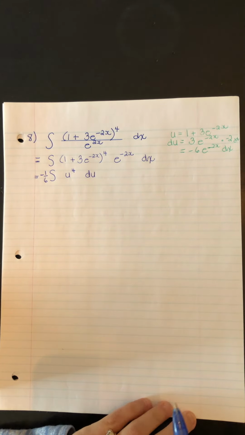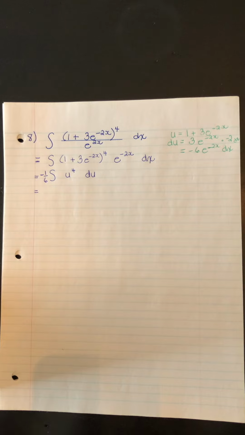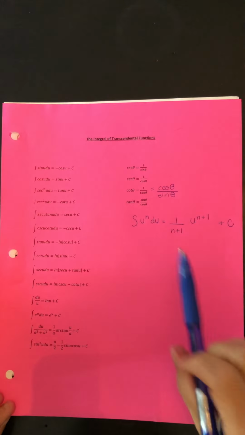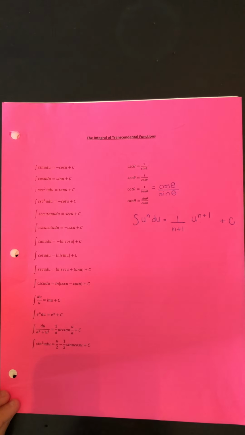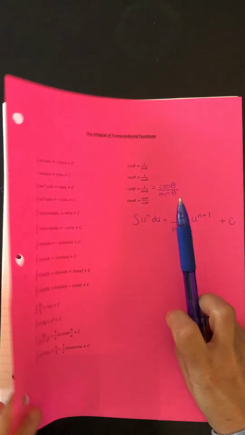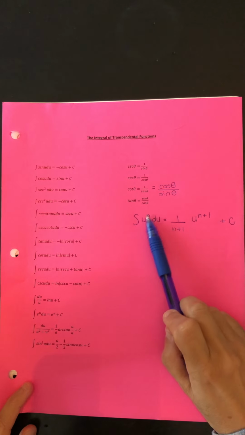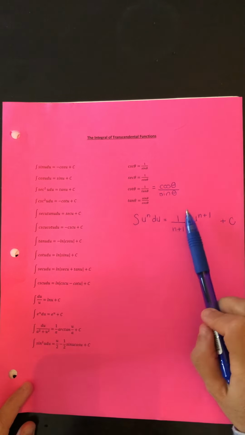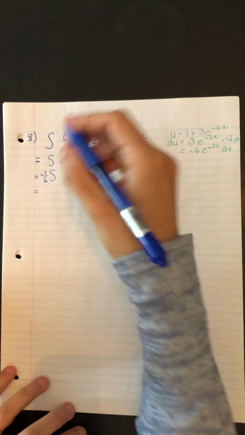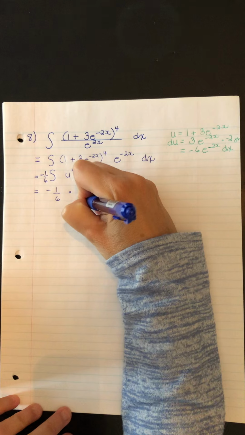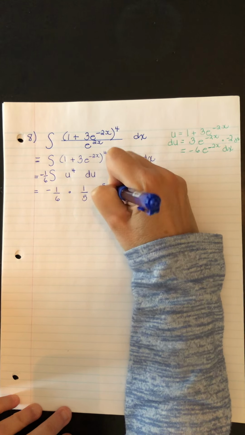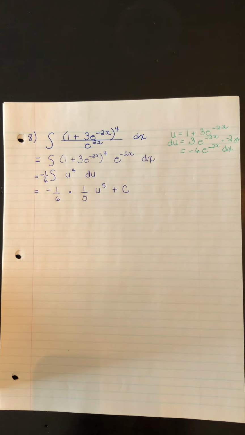Okay, now how do we integrate u to the 4? Well, it's not a transcendental function, it's just your straight up integral that you learned in your last math class. And we wrote it here last day. Okay, so u to the n, but in this case it's u to the 4. We have u to the 4, so it's 1/5 u to the 5 plus c. So we have negative 1/6 multiplied by 1/5 u to the 5 plus c.